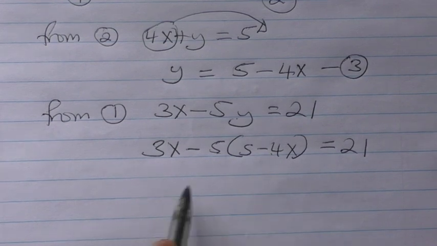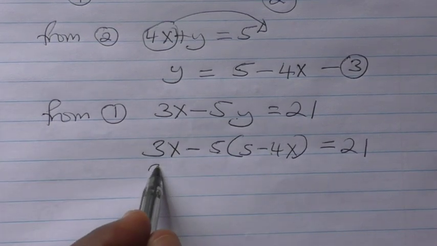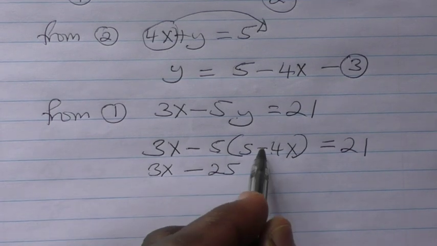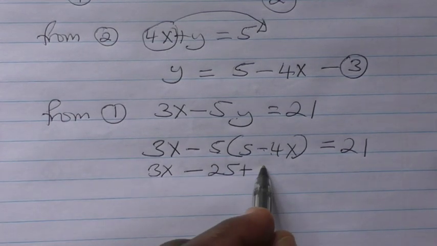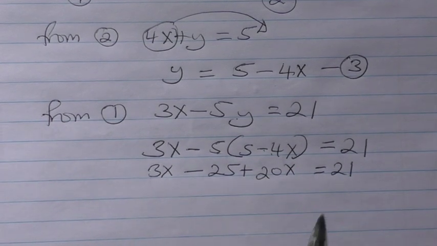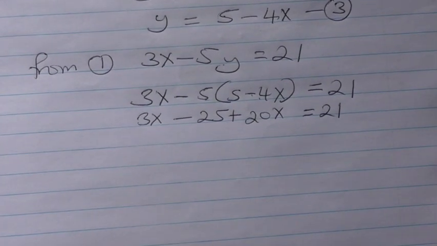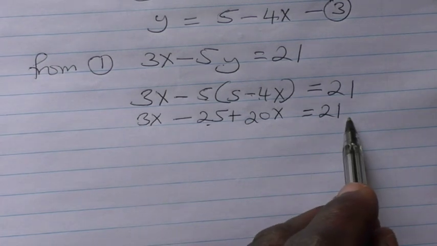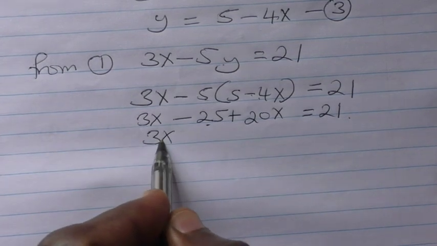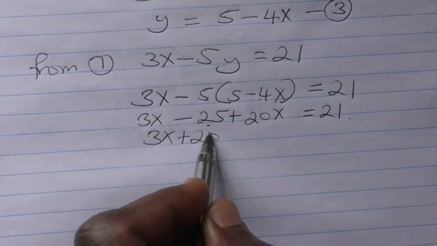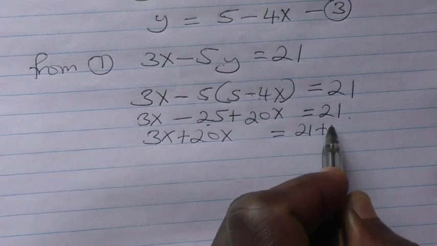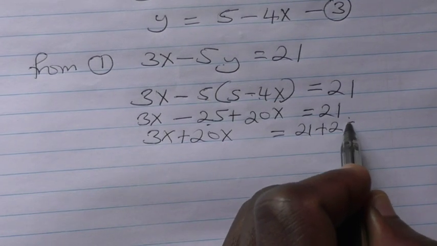Then I open brackets. This gives me 3x minus 25, minus and a minus is a positive 20x equaling 21. So I collect like terms. The constant crosses to meet the other. So which leaves me with 3x plus 20x equaling 21 plus 25.